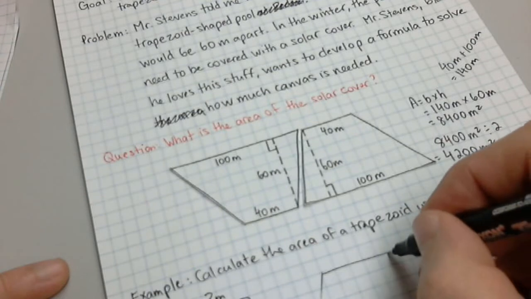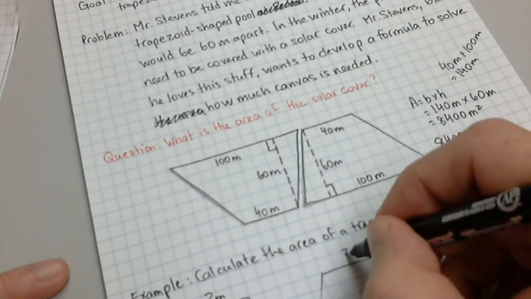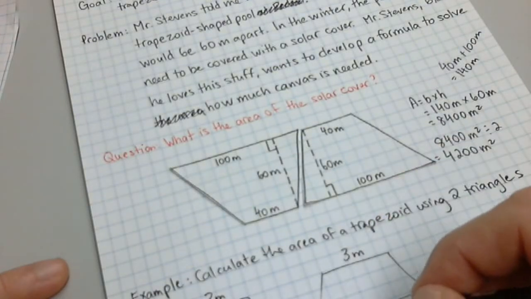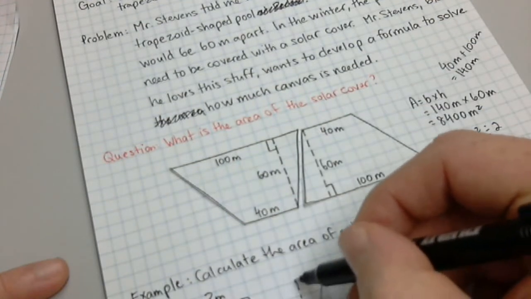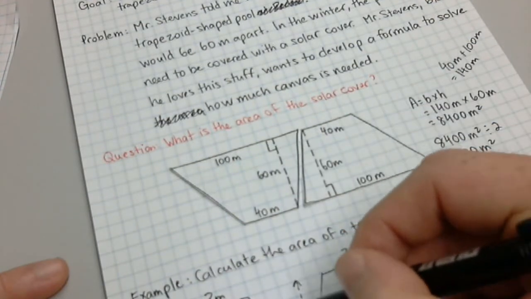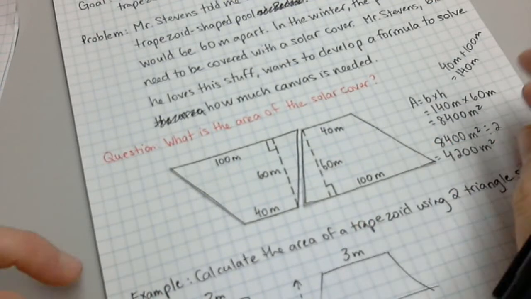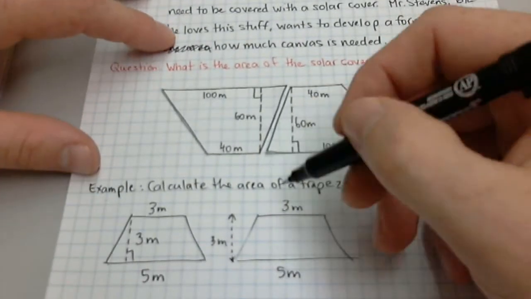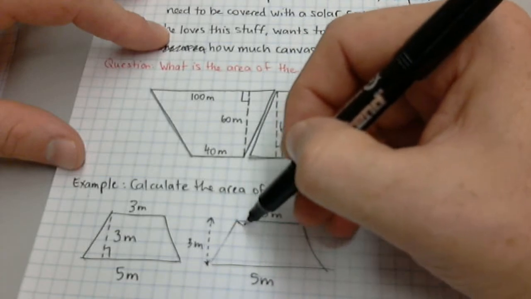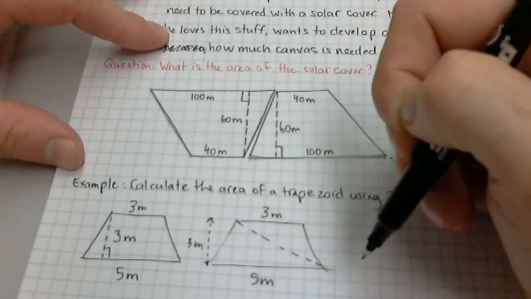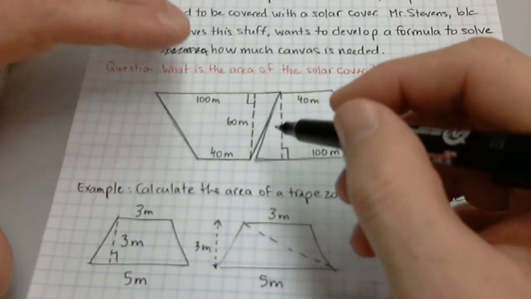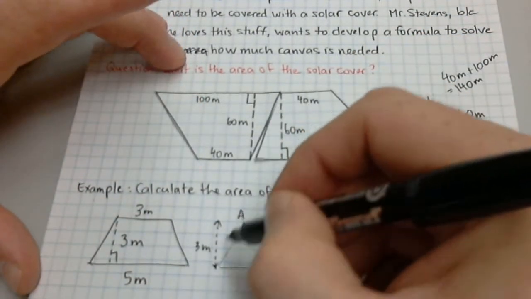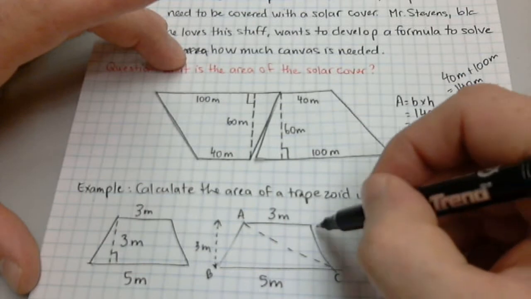Same measurements, however. So we have 3 meters, we have 5 meters, and then the height I'll put out here, which is still going to be the same, 3 meters. Now what I'm going to do is divide this second trapezoid into two triangles. And I'm also going to label this stuff A, B, C, D.